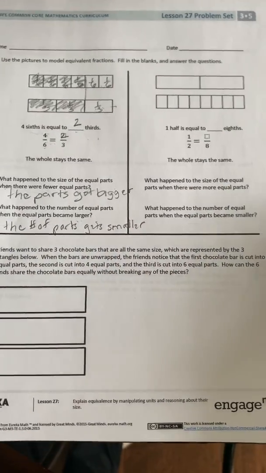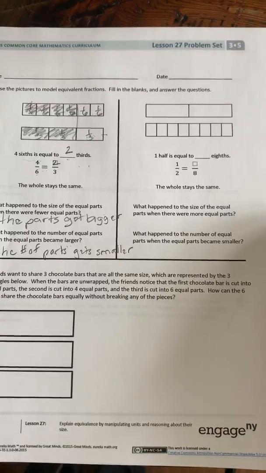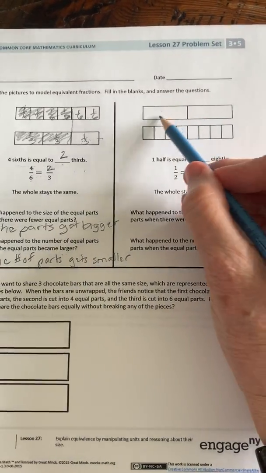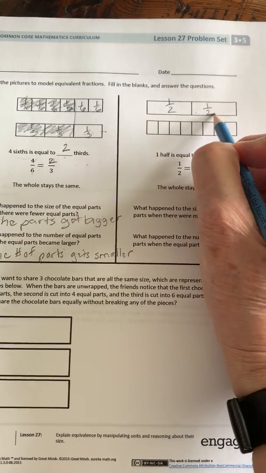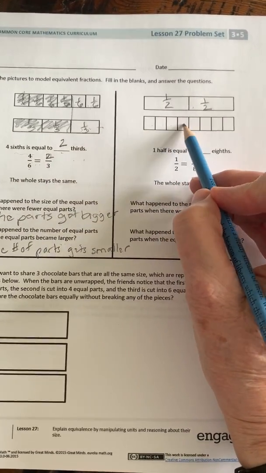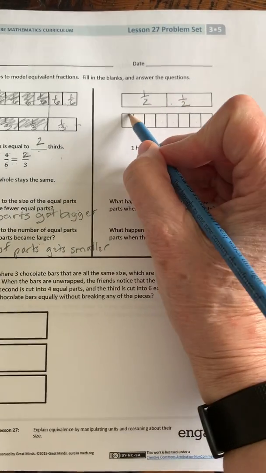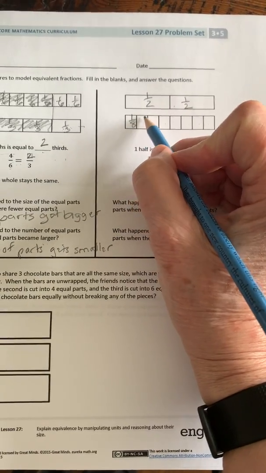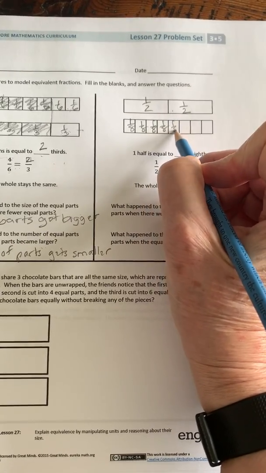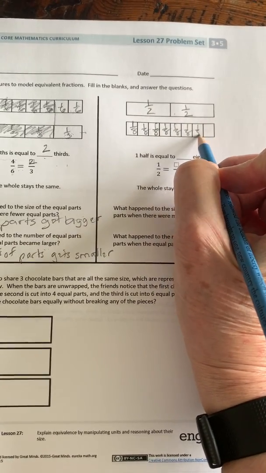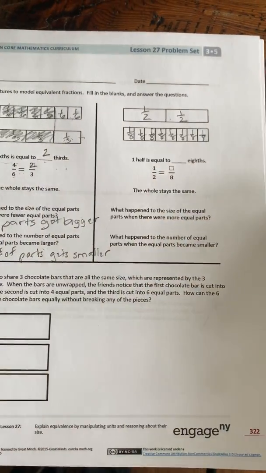Okay, let's try that again with the second example. I'm looking at my fraction strips, and the first one has 2 equal parts. So I'm going to label each one with 1/2. The second one has 1, 2, 3, 4, 5, 6, 7, 8 equal parts. So I will label each part with 1/8. Remember how important that is to do.